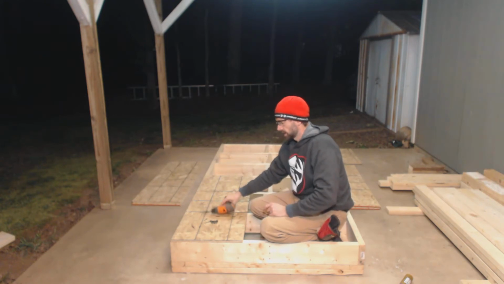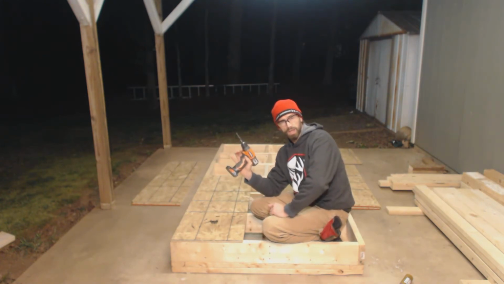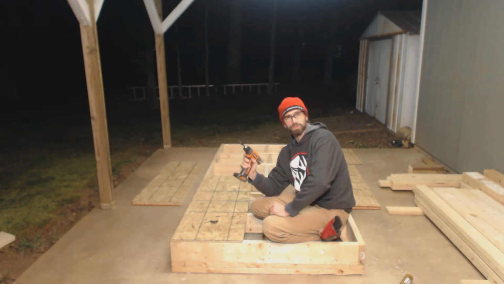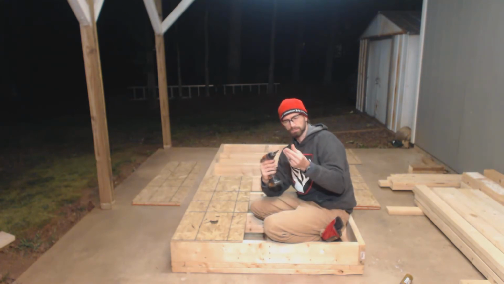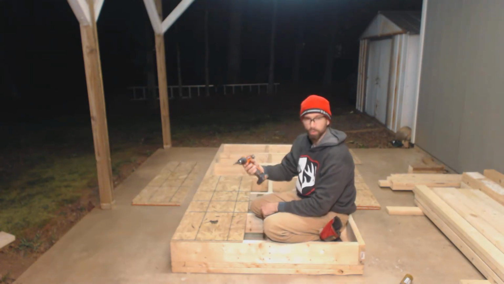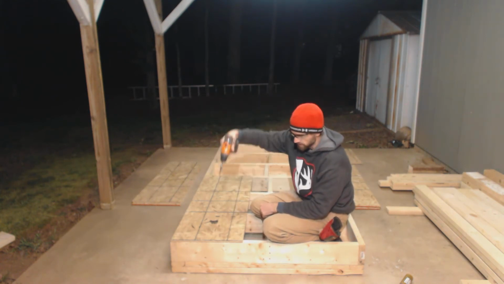Now, this can be done with a handheld drill like this. It takes a while. There are other drills that use collated screws, which means all your screws are on a string and there's a mechanism where you pull the trigger and press down into the board.